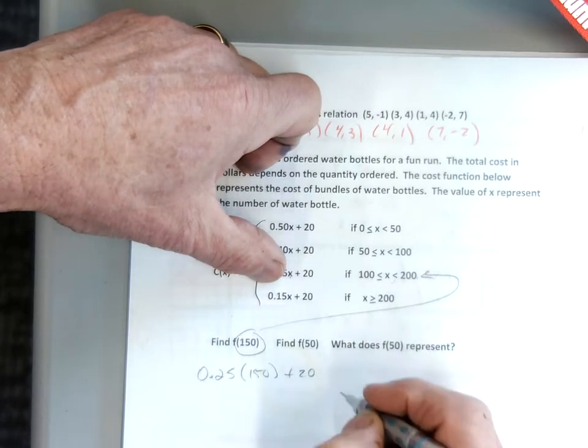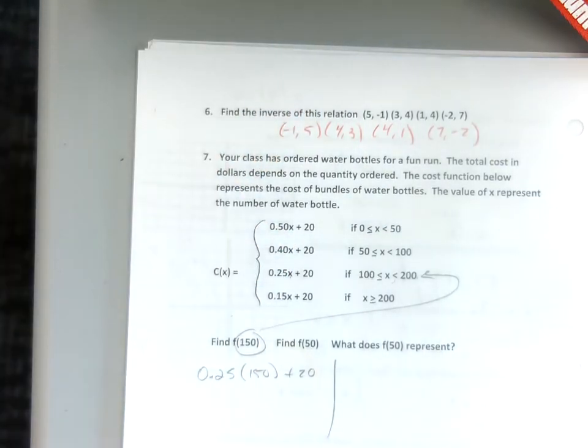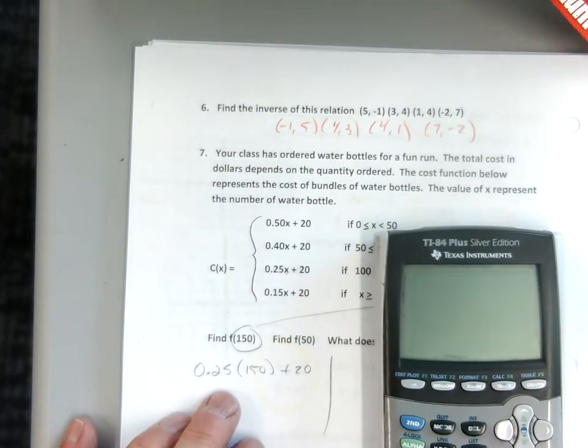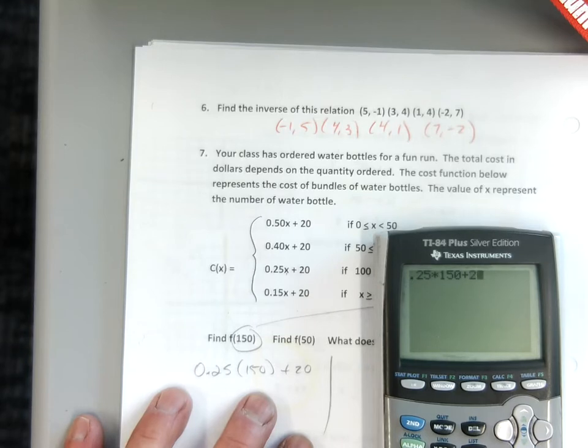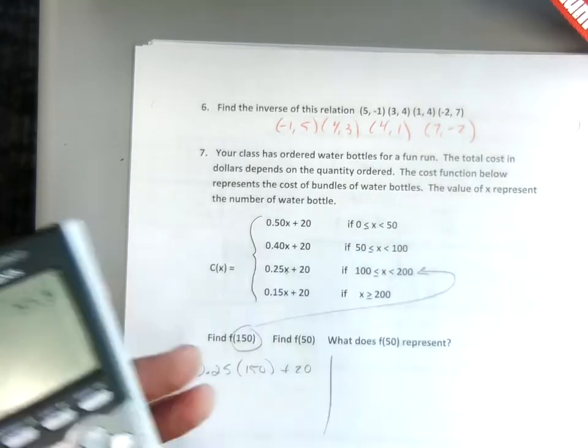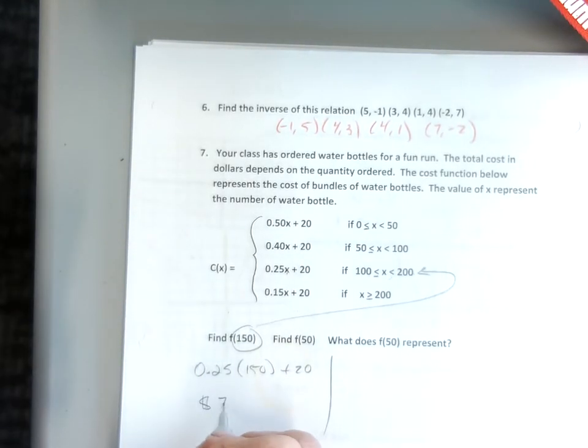I'm just going to use a calculator, you guys. Really. Okay, clear. 0.25 times 150 plus 20. So if I wanted 150 bottles, I'm going to go $57. Whoops, 50, dyslexic, $57.50. Okay, what do you think? Easy?